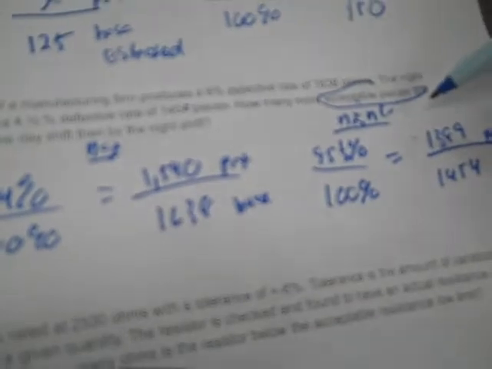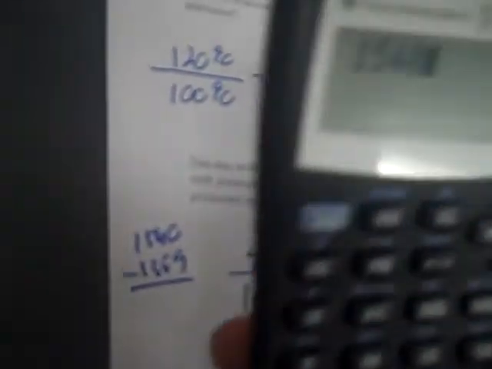1,389. Now it says how many more acceptable pieces did the day do than the night. So that means I have to subtract those. I need to take 1,540 minus 1,389. And that's going to be 151. Okay. Parts.